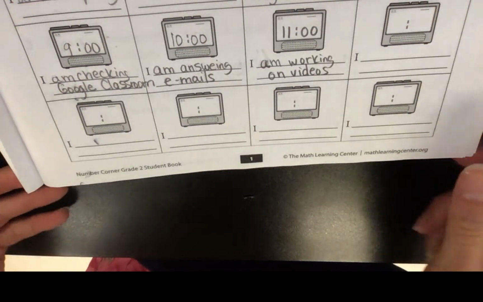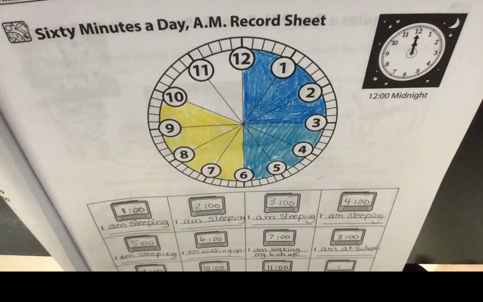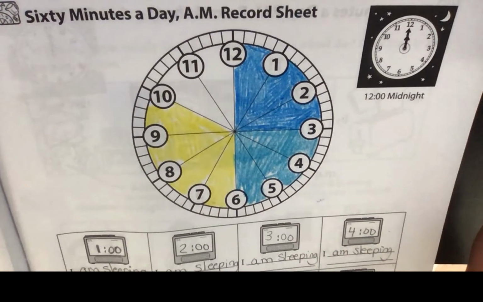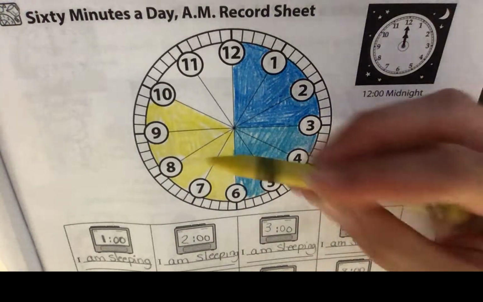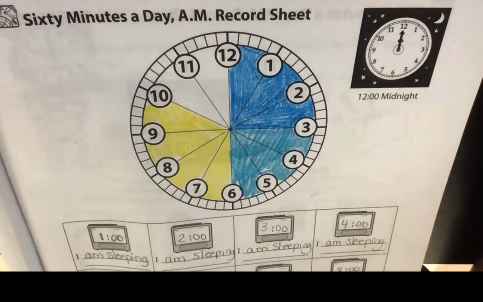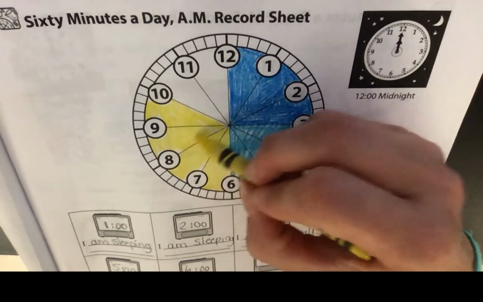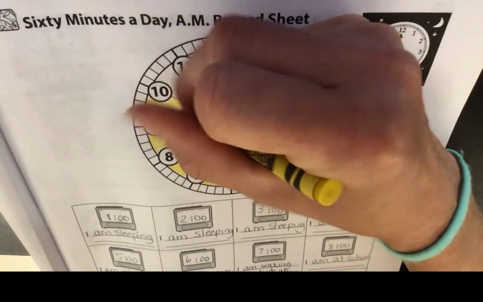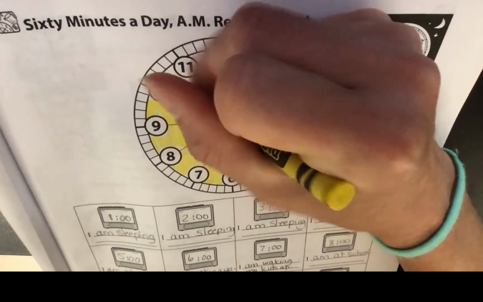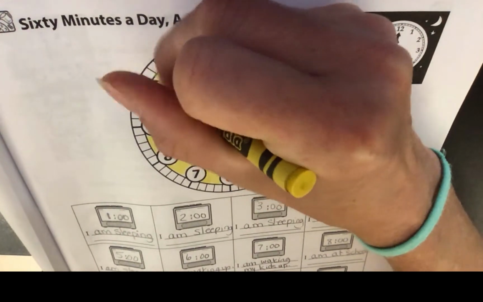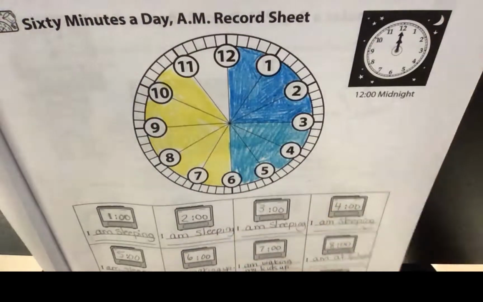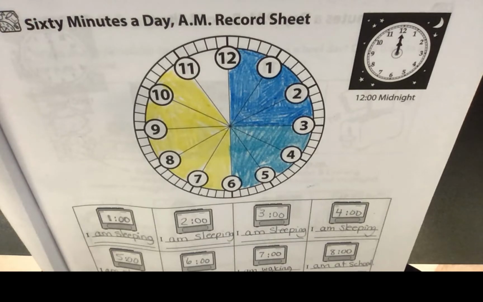Okay. Now we have to go back up here where our clock is. All right. I already filled out a couple. I already kind of colored in a couple. You're going to need a lighter crayon like you did the last time. Try to stay with the same color crayon. And you have to shade in all of 8, all of 9, all of 10, and you have to go all the way to 11 o'clock. So go ahead and pause me until you have that section done.